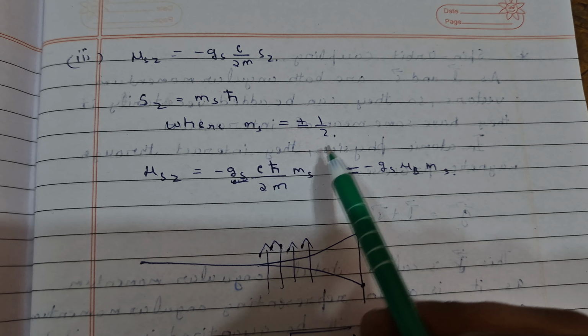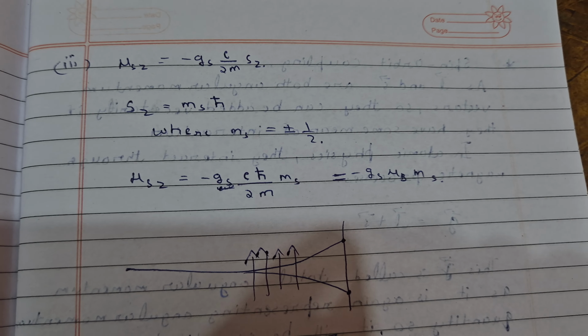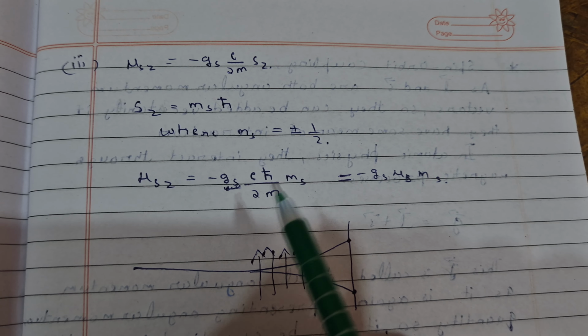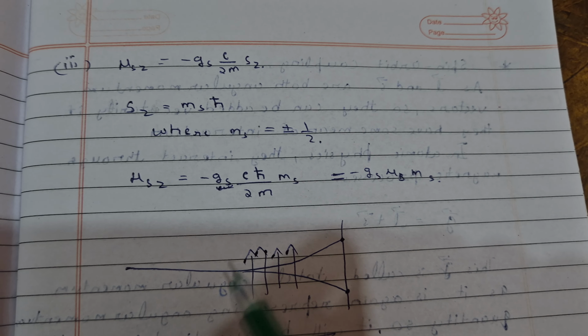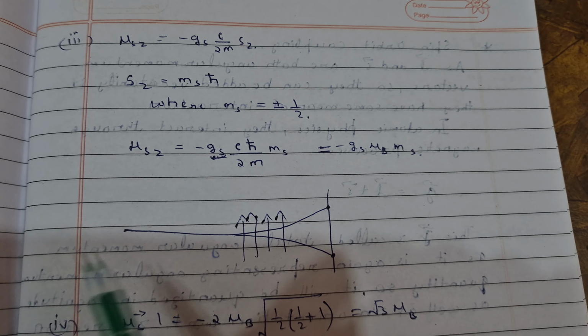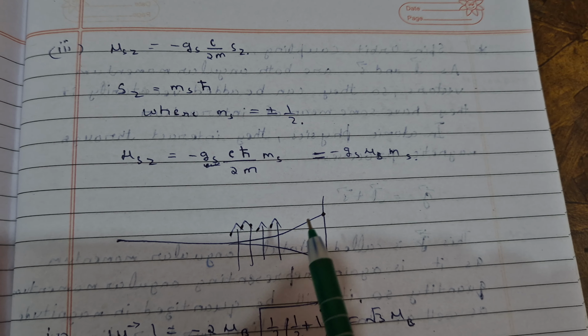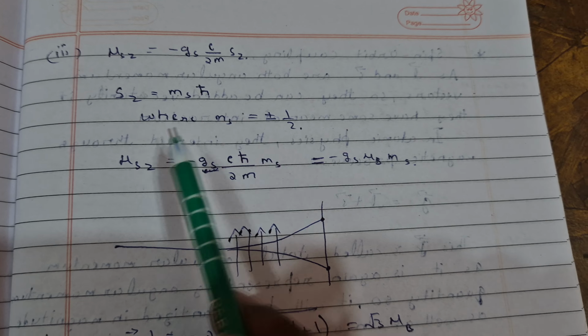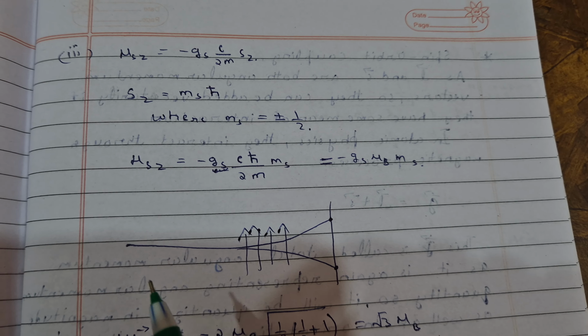So you will ask why we don't have other values of spin, only plus and minus half. You will see in the Stern-Gerlach experiment, that is the proof that there are only two possible spins, plus minus half. In that experiment, a beam of electrons is passed through a magnetic field, and you see the splitting of the beam in two directions. That is the proof of spin. You can check on Google about that.